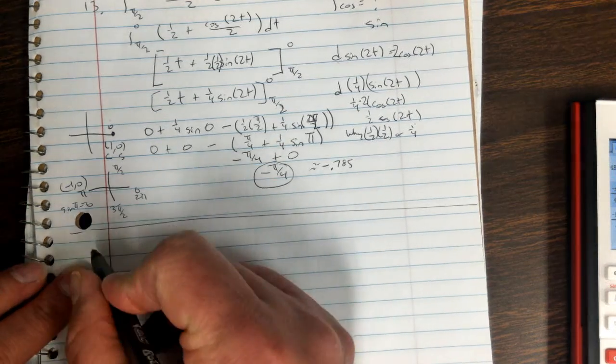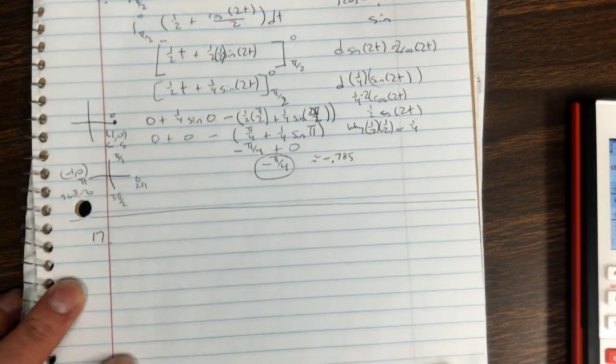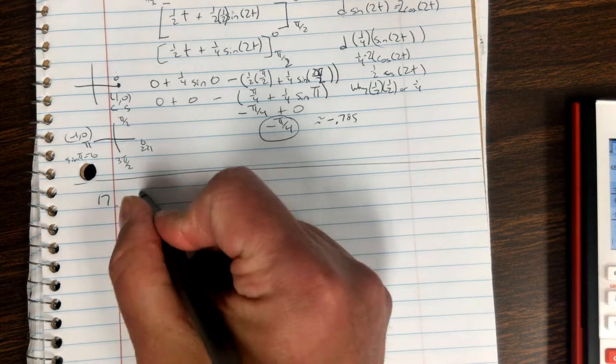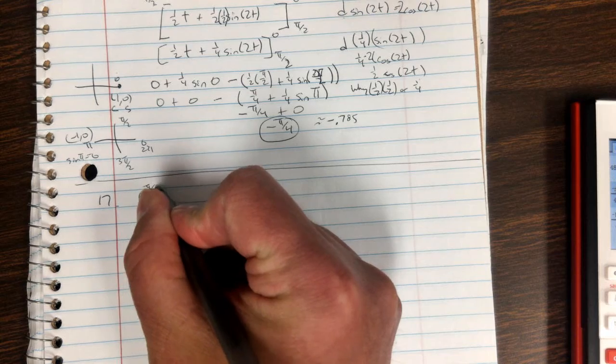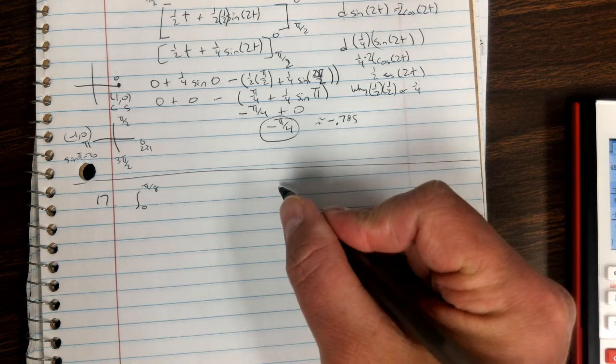Okay, now we're doing 17 next. And on 17, the problem is the integral from 0 to pi 8. By the way, can anyone guess what pi 8 is?